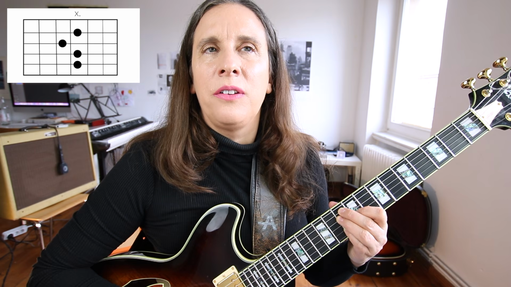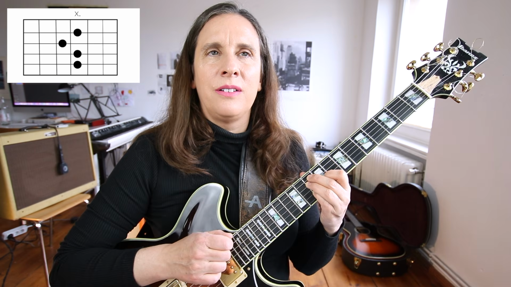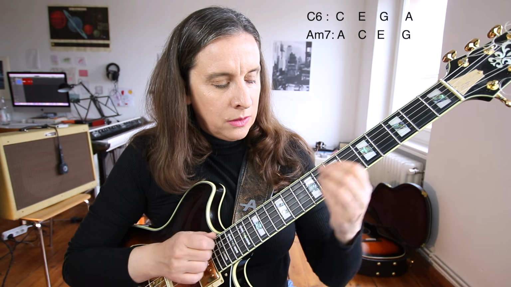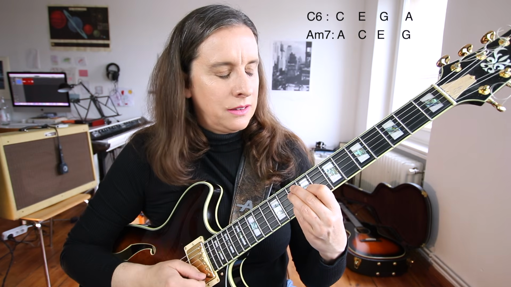5, 1, 3, 6. So this chord is a C6 chord, but it's also an A-7 chord because both chord types have the exact same notes. So if I'm playing an A, or if I'm playing a C, it's a C6 chord.